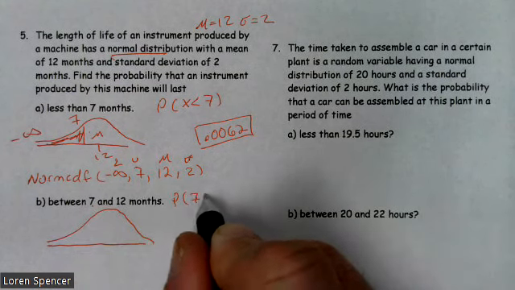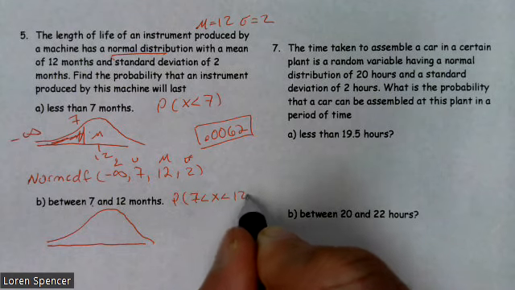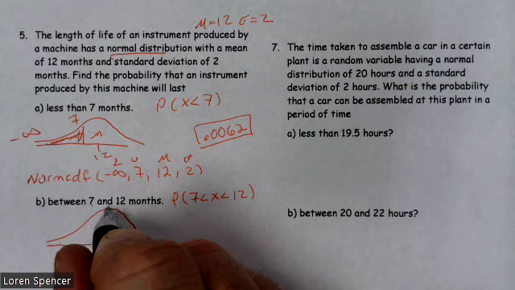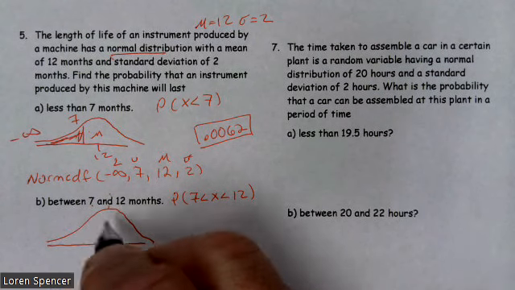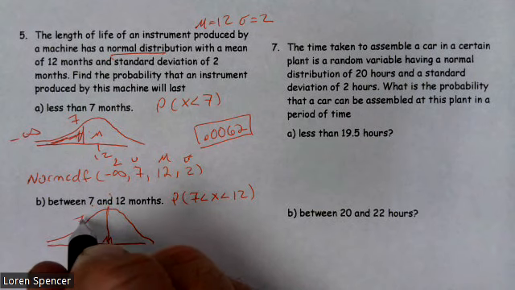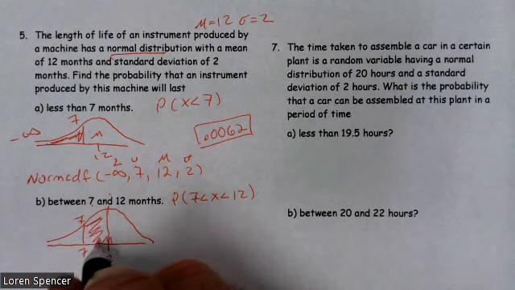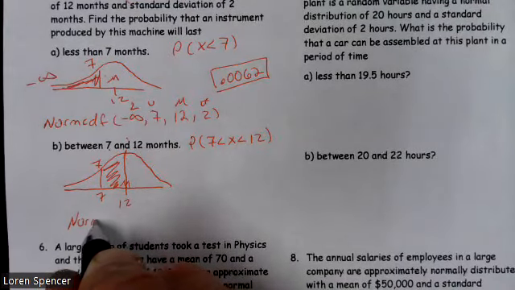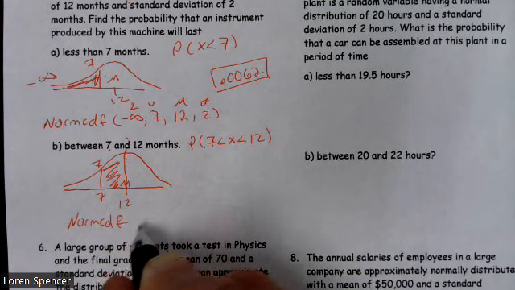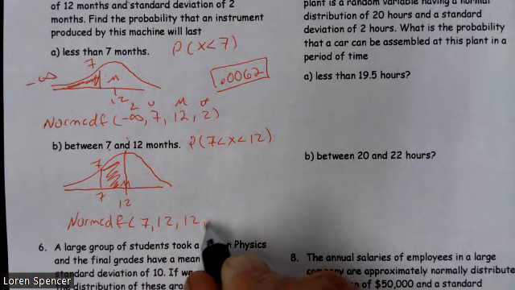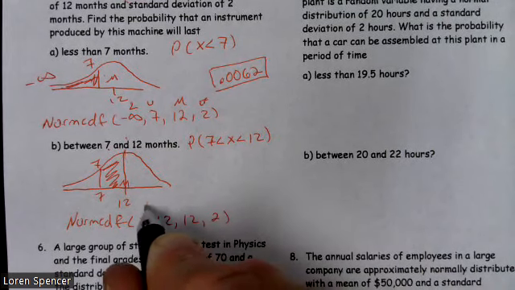Probability that 7 is less than X is less than 12. Well, 12 happens to be the mean, and that's actually where they want us to start. They want us to start at 12. That's my line here. And then they want me to go to 7. So this is what I'm looking for. So it's a norm CDF. Lower bound is 7. Upper bound is 12. The mean is also 12. And my standard deviation is 2.